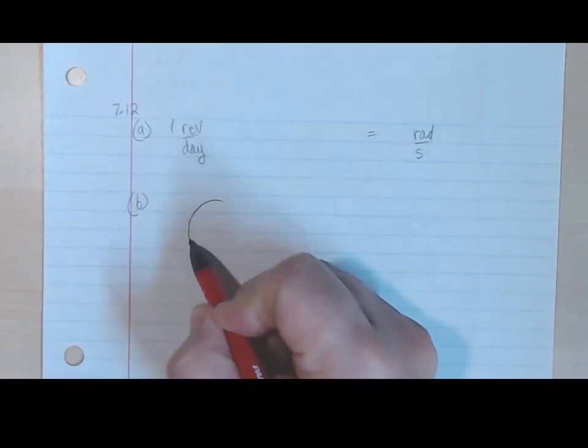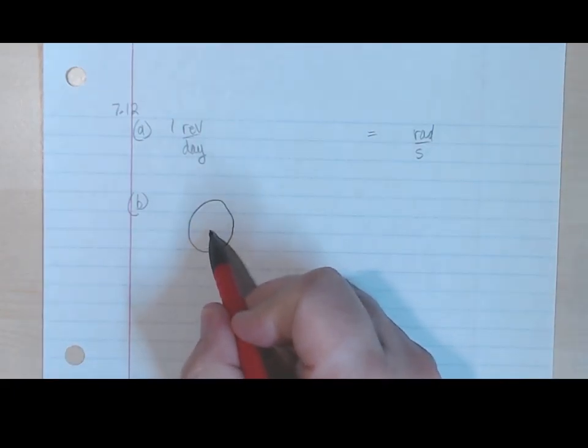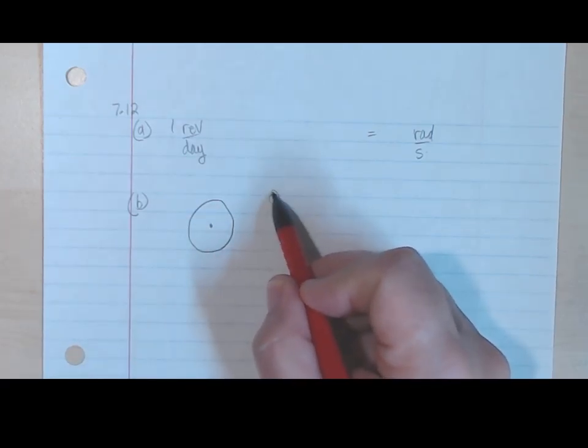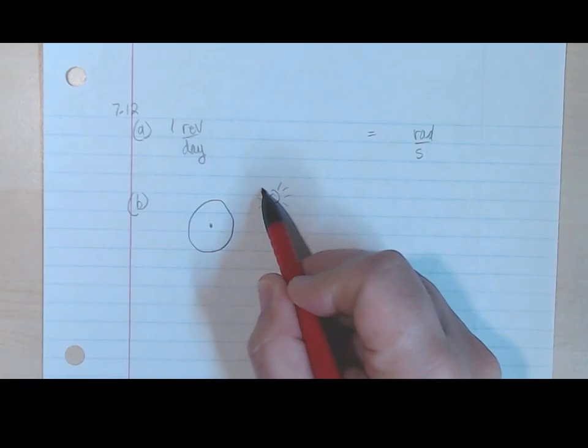Part B, they are asking, viewed from a point above the North Pole, is the angular velocity positive or negative? Now this, you just have to kind of put yourself up here at the space station. Here's the North Pole. You're looking down on it. Here's the sun over here. Let's think for a second.